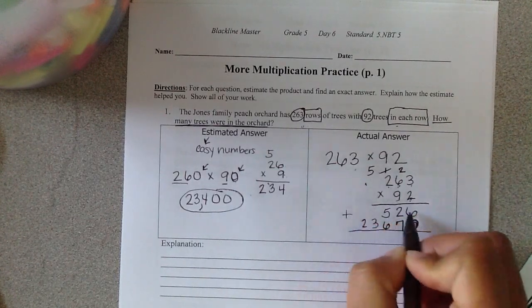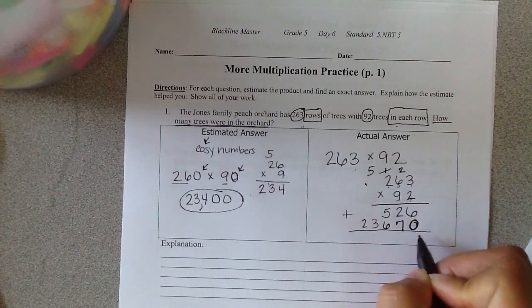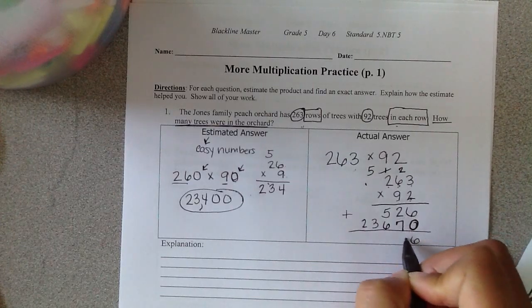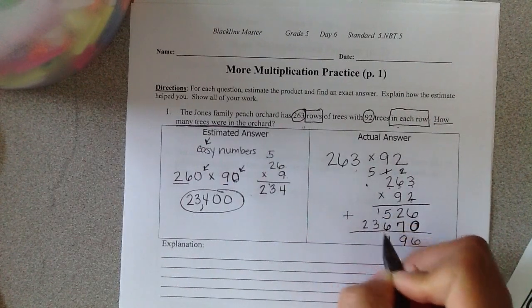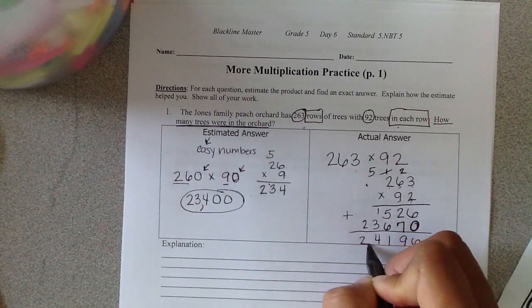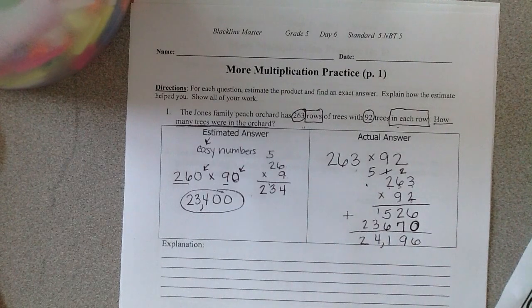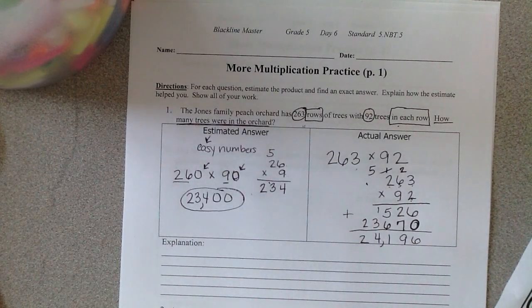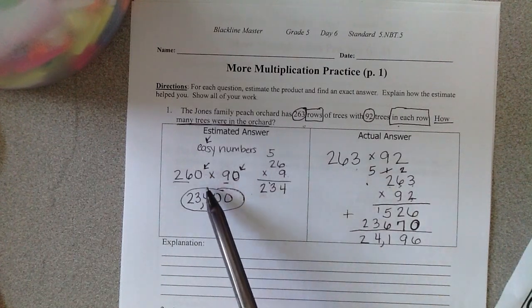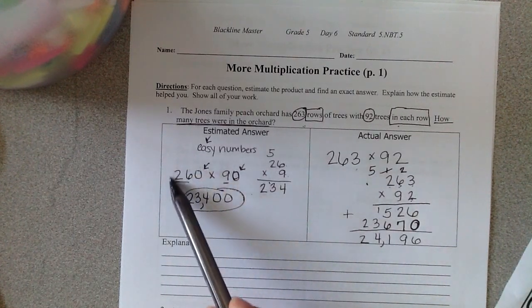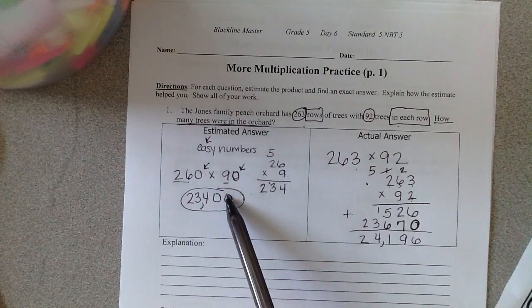Now I have to add these partial products together. 6 and 0 is 6, 2 and 7 is 9, 5 and 6 is 11, 1 and 3 is 4. I get 24,196, which is pretty close to 23,400. It's somewhere in that same range. Okay. Notice that this estimated answer is a little bit lower because 263 is higher than 260, which means when my estimated factor here is lower, so that answer is going to naturally be lower.